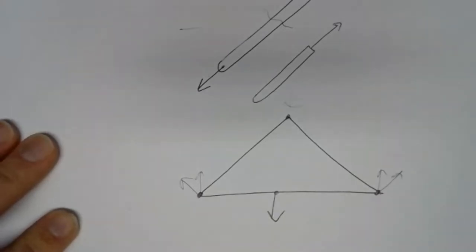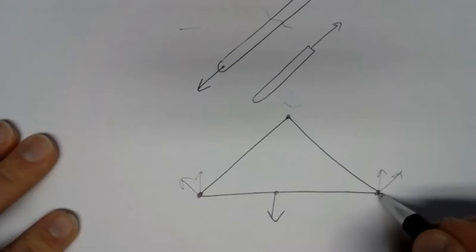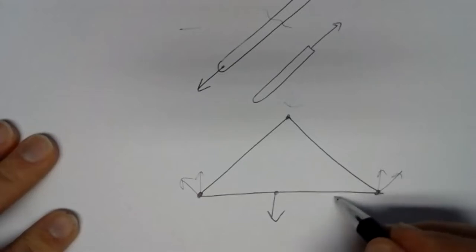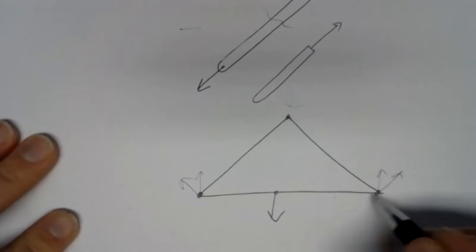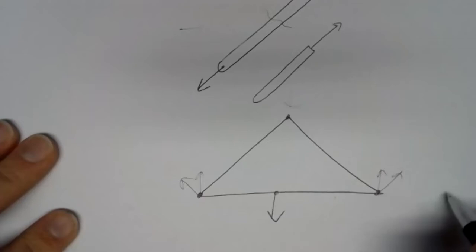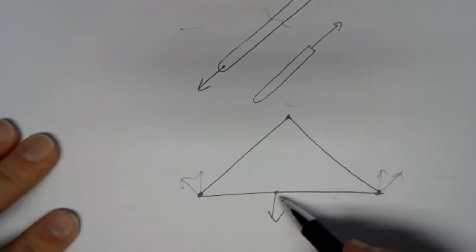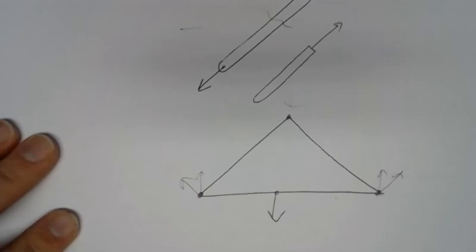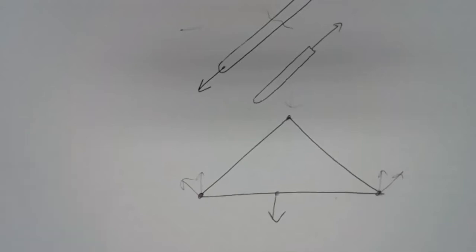So we can no longer say that the force that the joint experiences due to a particular member is along the direction of the member itself. It might be in some other direction, depending on how much load is placed where. So it can become much more complex. And if we were really interested in figuring out the actual loading of this member, we wouldn't really be able to describe it, because it's no longer just tension or just compression.